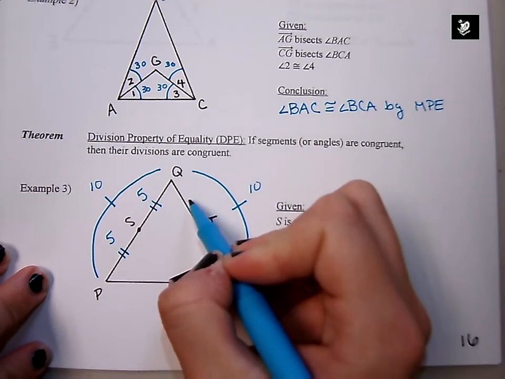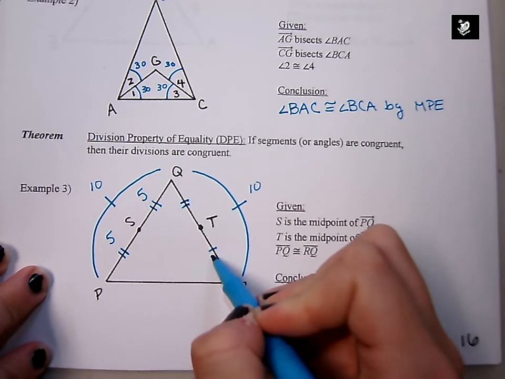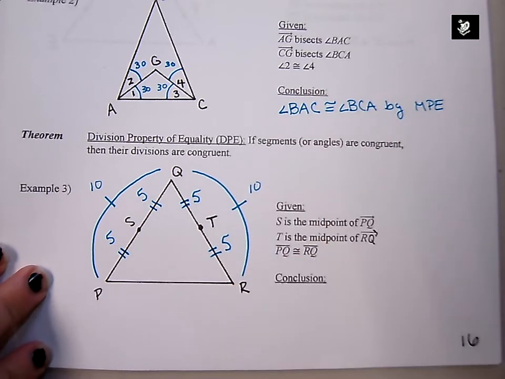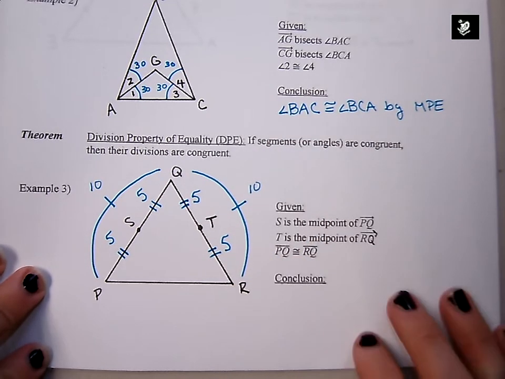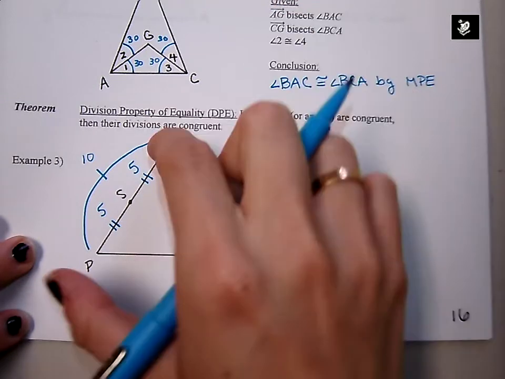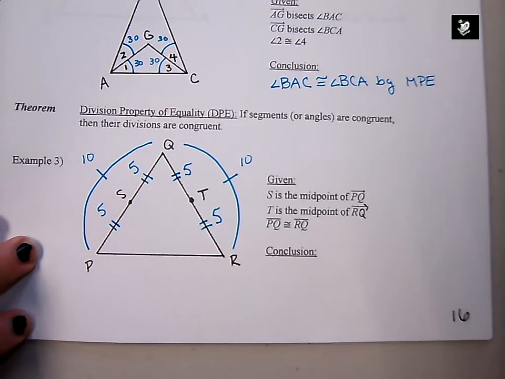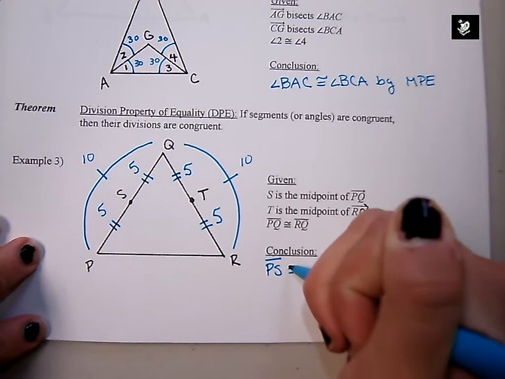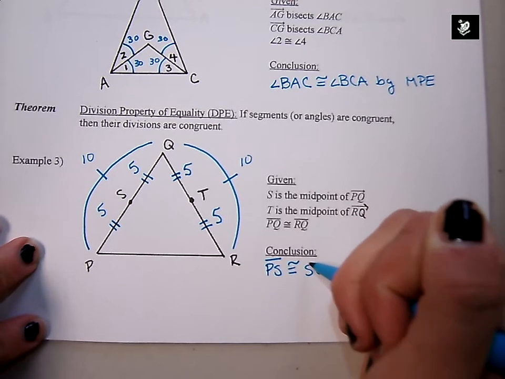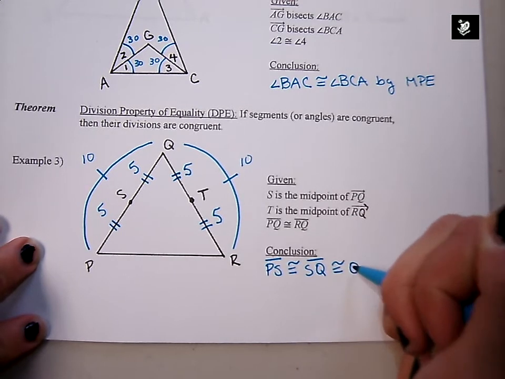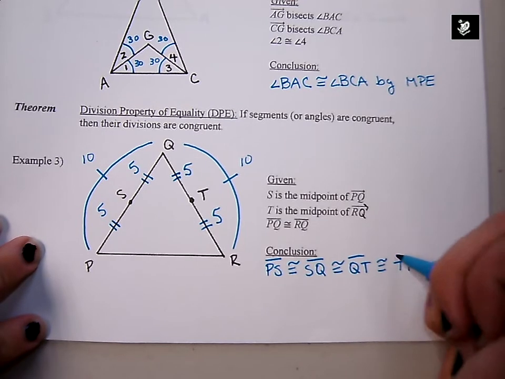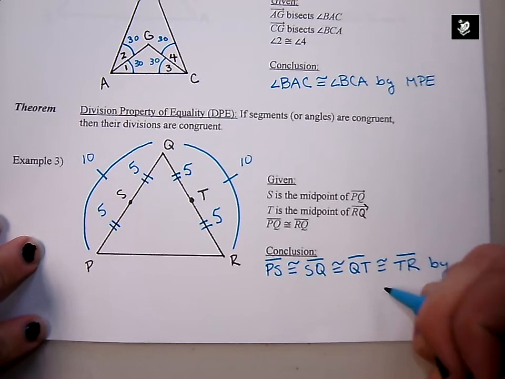So these two are congruent and they're both 5 again because the long sides are congruent to each other and both equal 10. Now if I take these larger pieces and divide them into smaller sections, I can conclude that PS is congruent to SQ, which is congruent to QT, which is congruent to TR, and that is because of DPE.